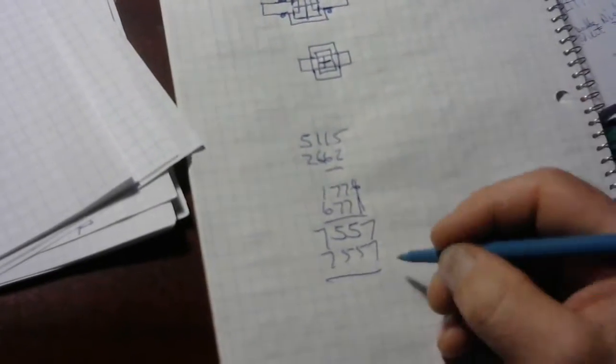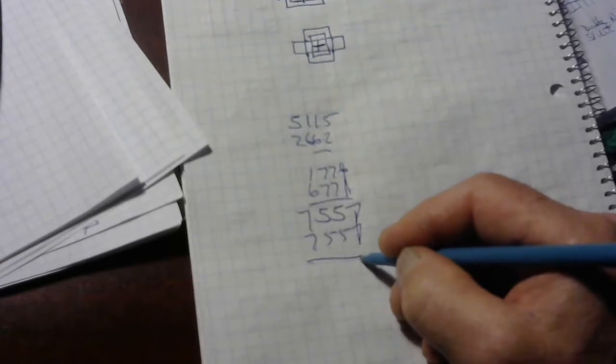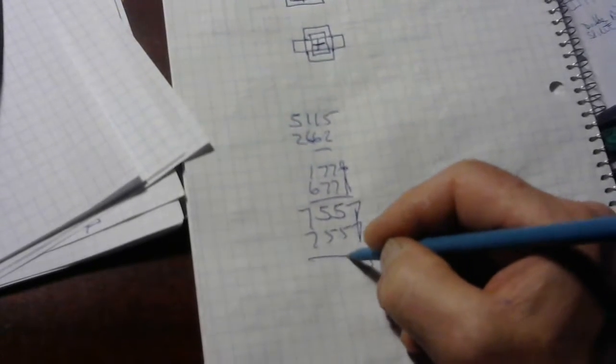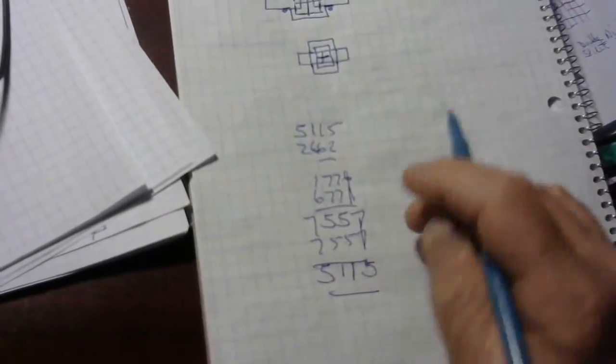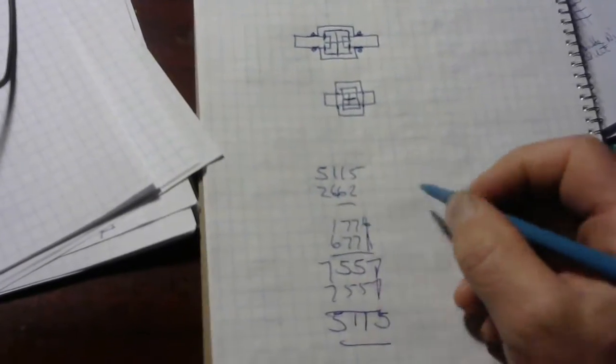7557. Now you twist it and turn it. 7 and 7 is 14. 1 and 4 is 5. 5 and 5 is 10. 1 and 0 is 1. 1 and 0 is 1. 5. Same numbers, 2662. This is the cycle of the moon.